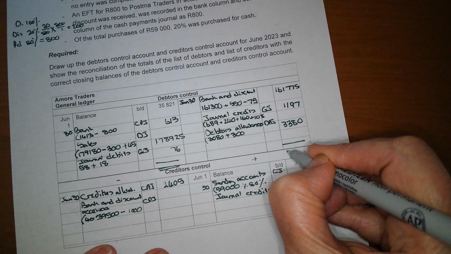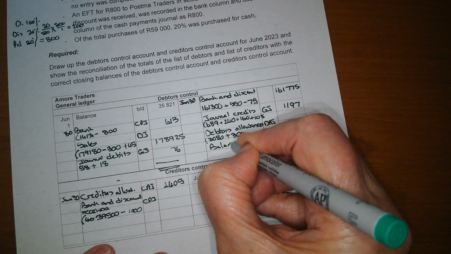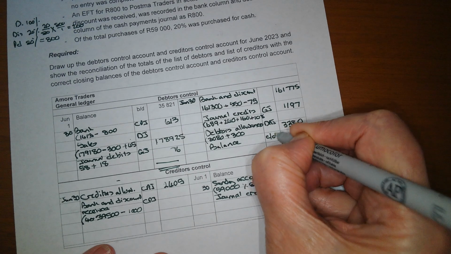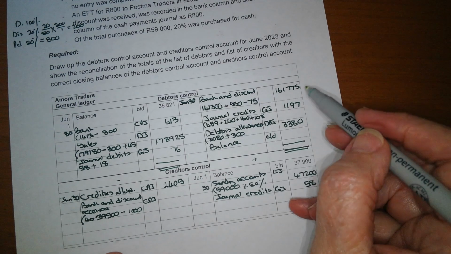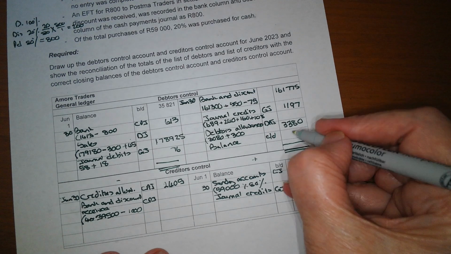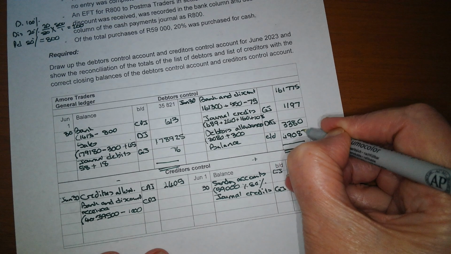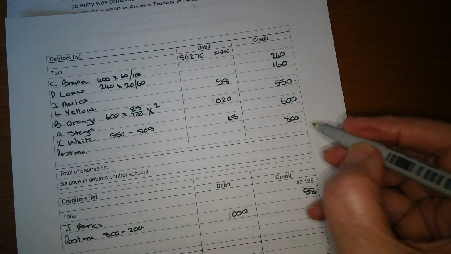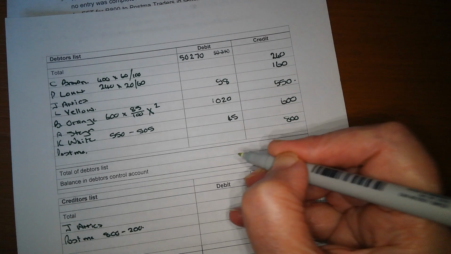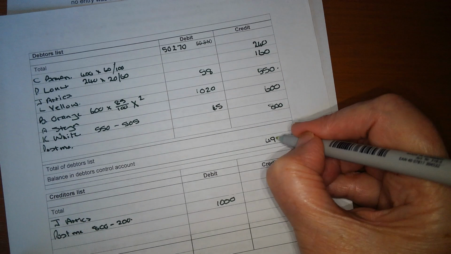So I will add up the debit side first to get the total. I will put that same total on the credit side, and I will calculate what is the balancing figure. And the balancing figure is the difference between the total on the debit side and the amount on the credit side, and that will give me 49083. Okay, so it means that my debtors control balance will be 49083.